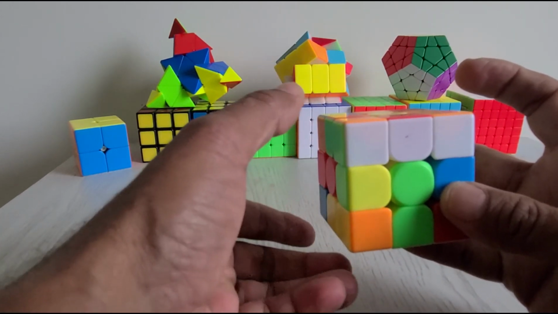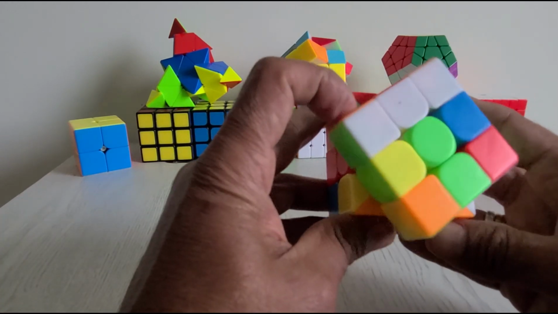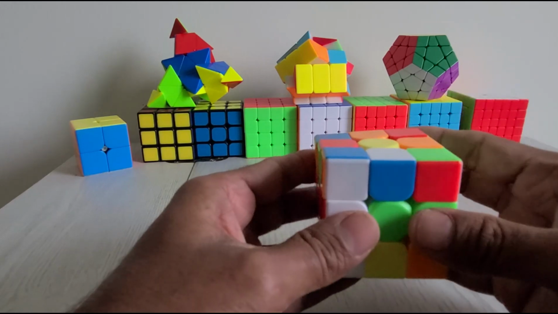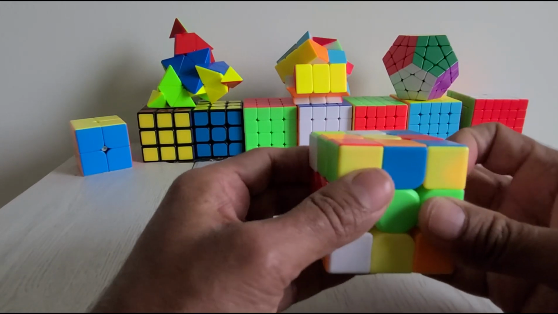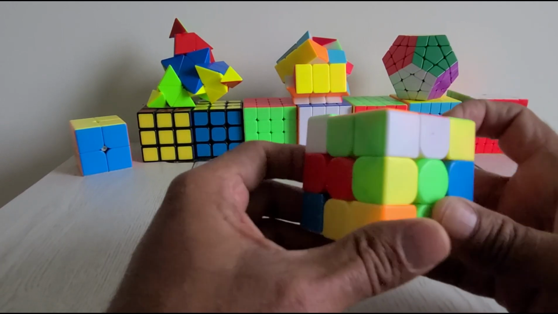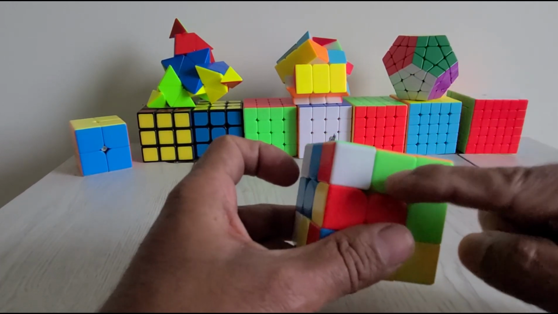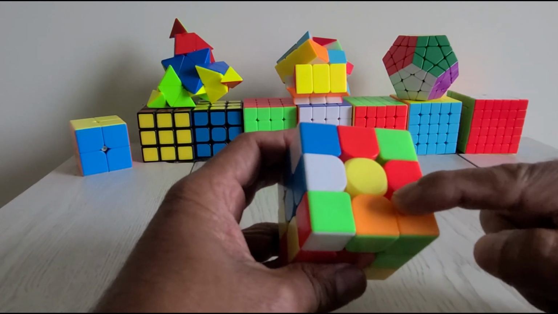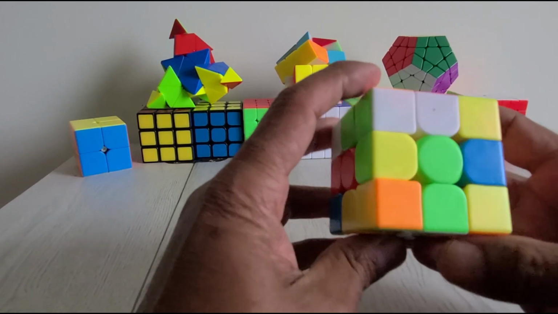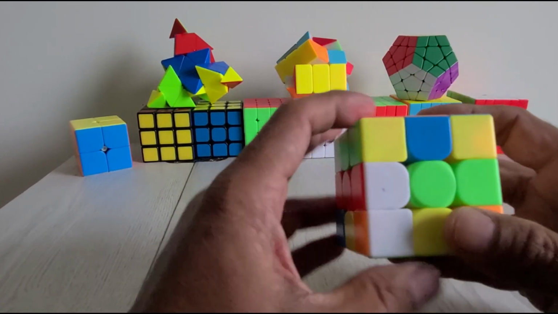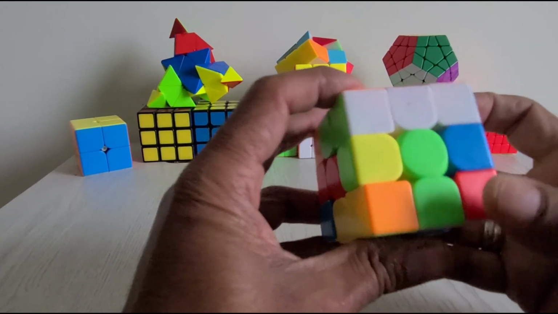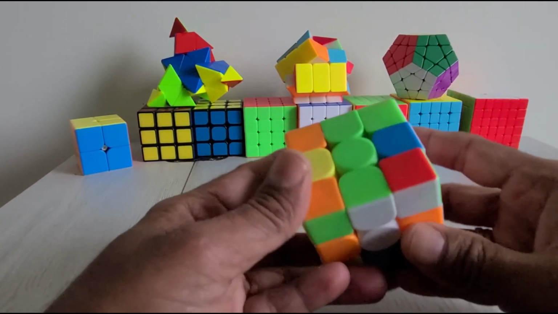So for you to get it right, you need to do an F prime, and then you move this edge to the nearby spot, and then you do an F. So now you see this, you have got a block built, right? So you have the white facing you and you have the block built. So again, for better clarity, I will do it one more time so you know what we are doing. So you had this, back to the position where we are.